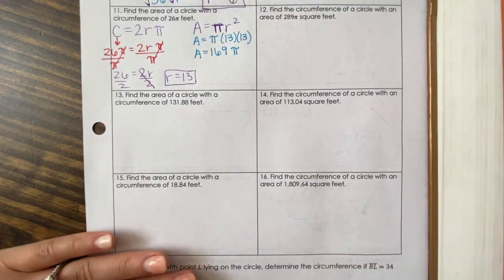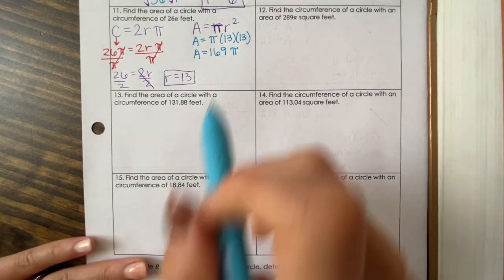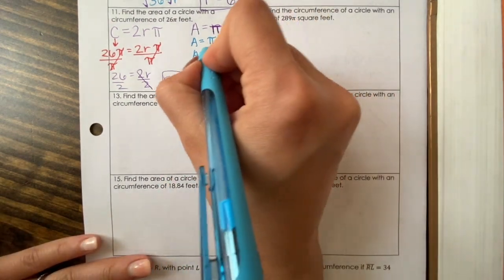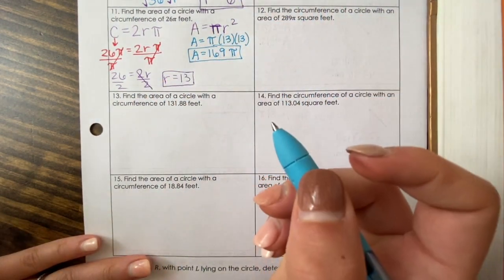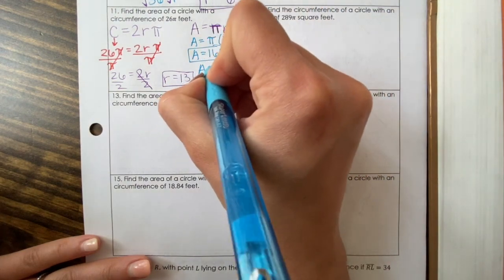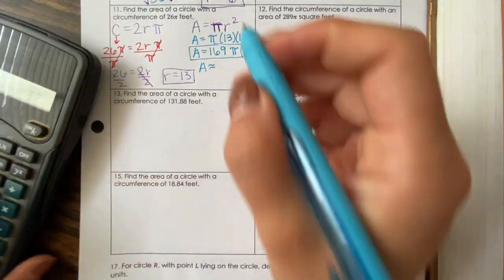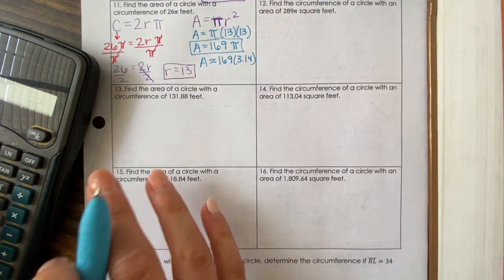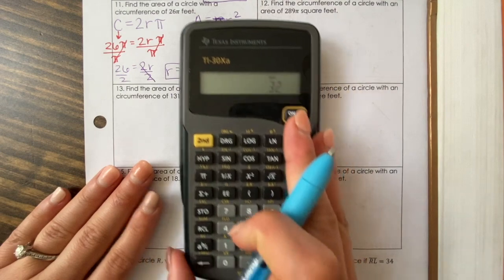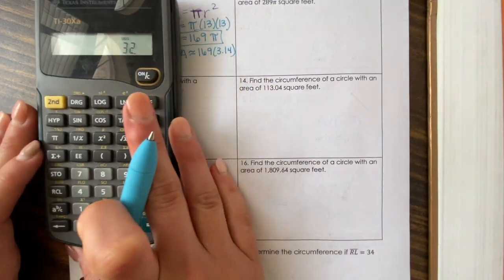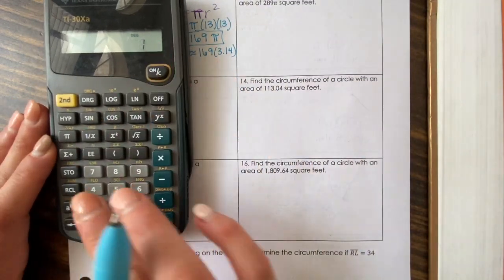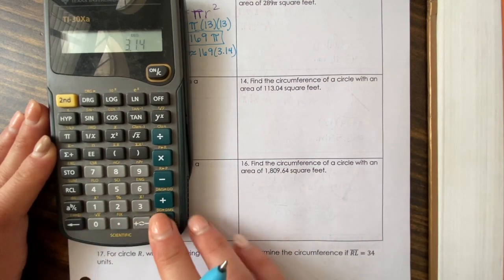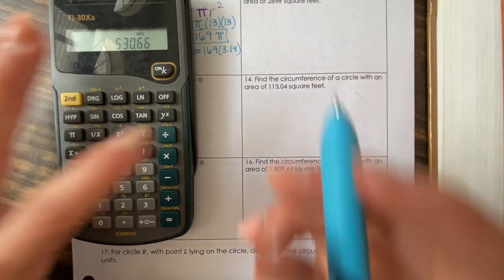Now, there are no directions here on how to keep your answers. So 169 times pi is correct, so this is option number 1 on your answer choice. Or you could estimate it and do 169 times 3.14. So let's see what we get there. 169 times 3.14, we get 530.66.